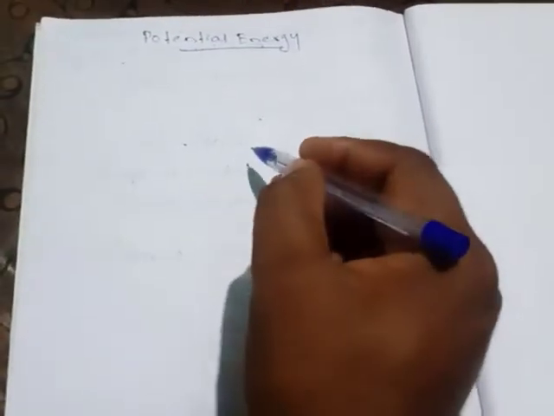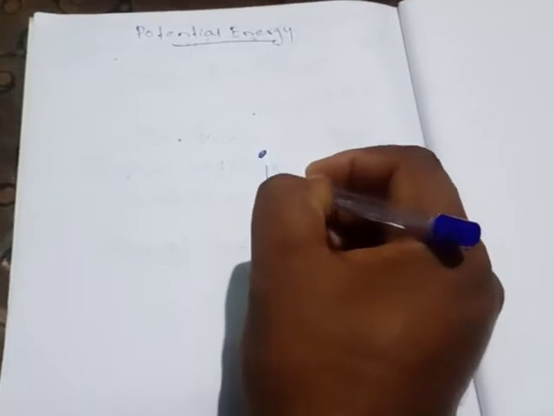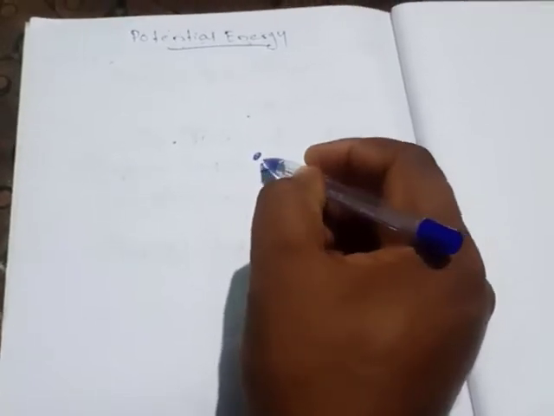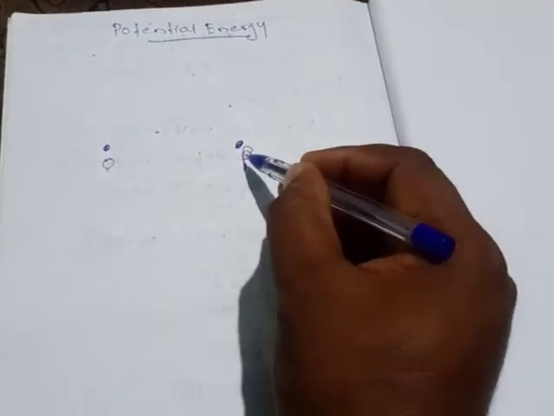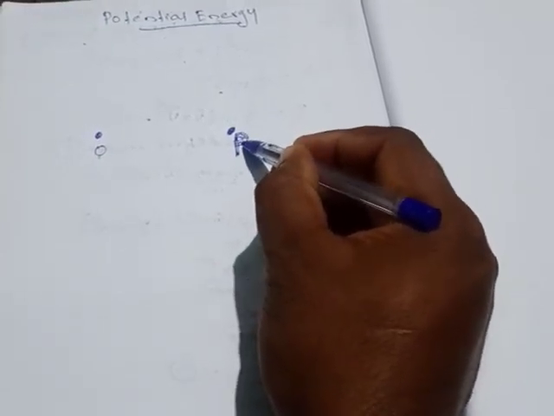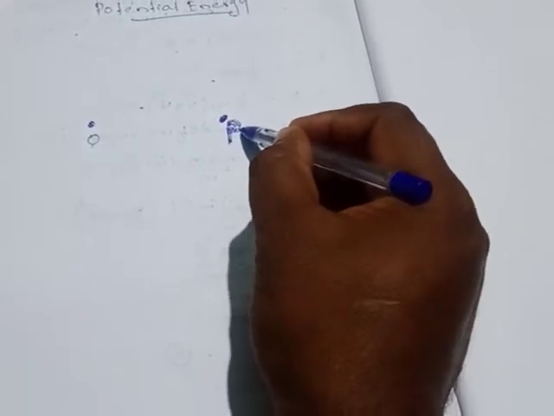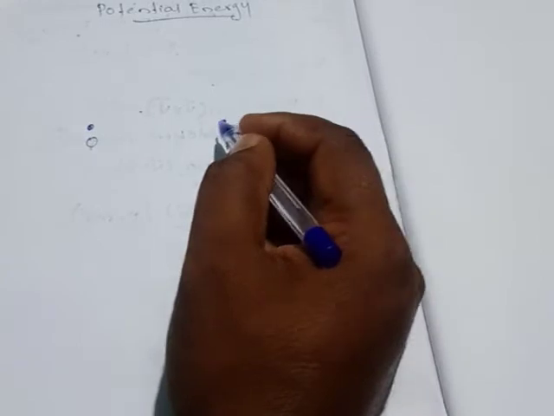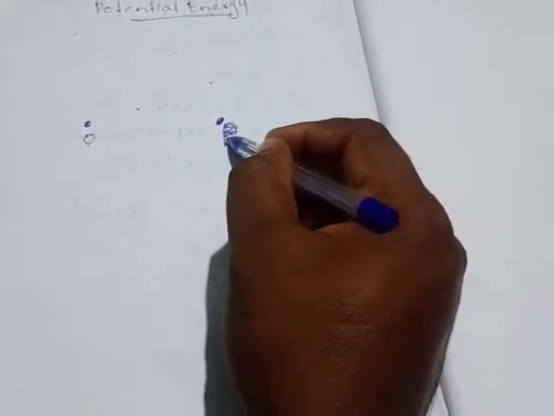So assume that here one object is there. Here is a point P, and assume that there is an object at the position O. Now we are finding the potential energy at this point P. How can the potential energy at this point be defined?